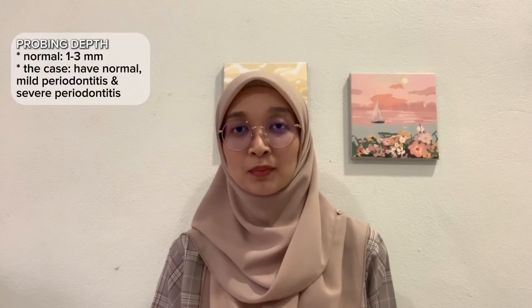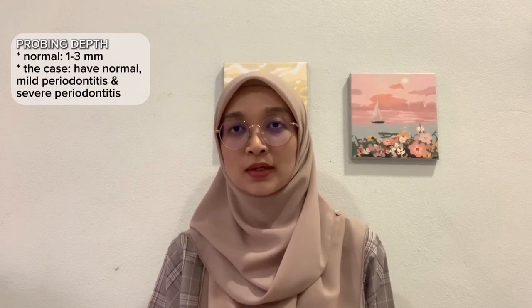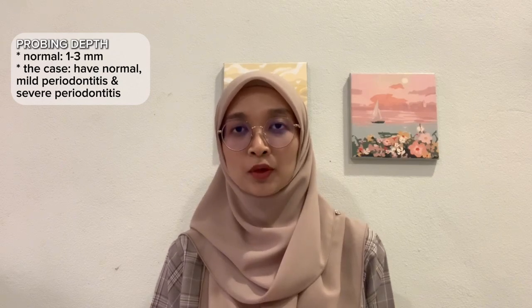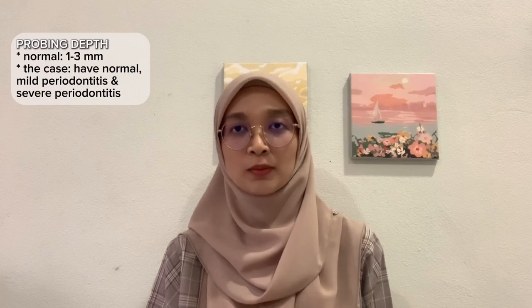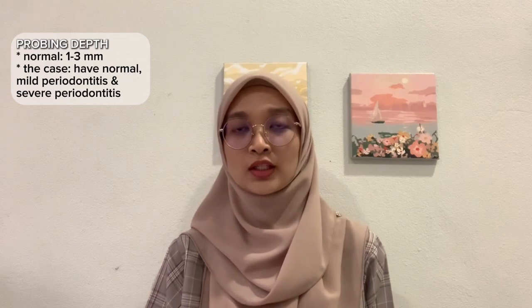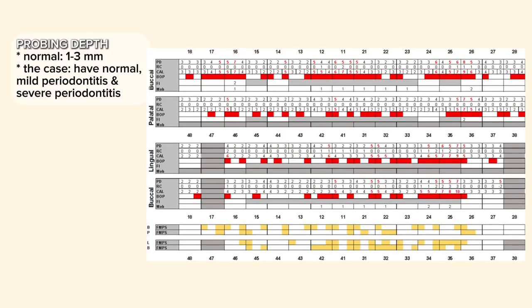The second is probing depth. It is a critical periodontal finding that is routinely performed in dental offices and may indicate the presence of periodontal disease. The probing depth in a healthy gingival sulcus normally ranges from 1 to 3 mm. A depth of greater than 3 mm is a possible cause for concern. For this patient, some teeth are normal, which is 1 to 3 mm, mild periodontitis 4 to 5 mm, and severe periodontitis 6 mm and deeper for the right and left upper first permanent molar.